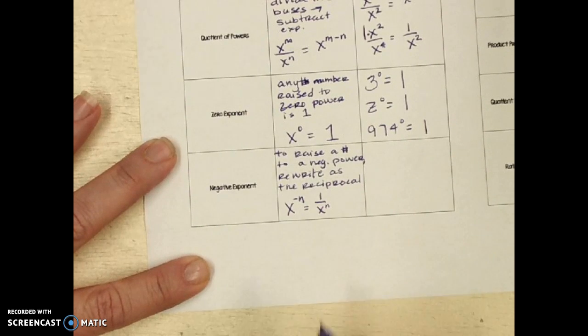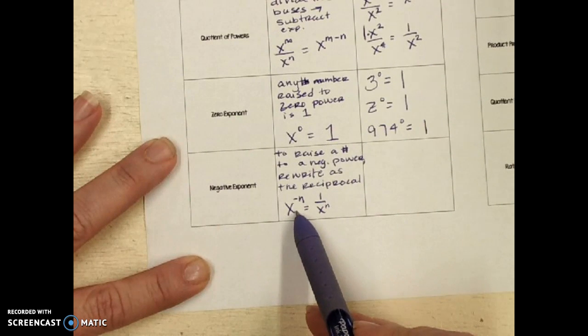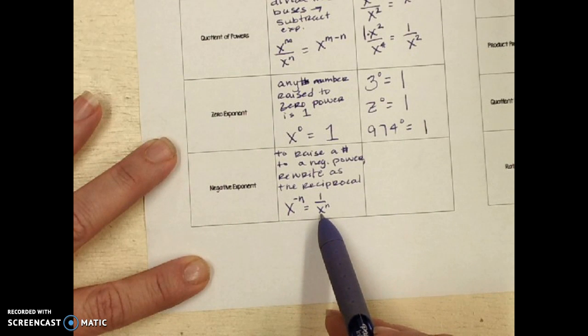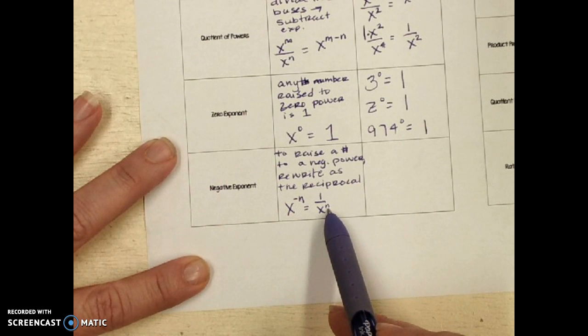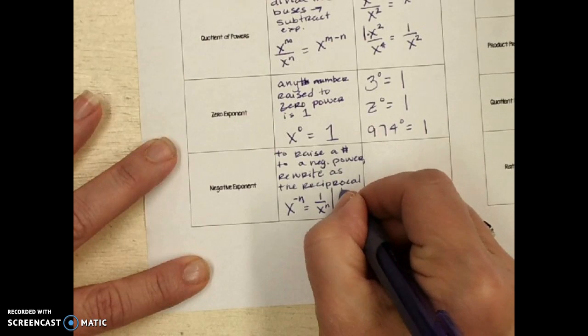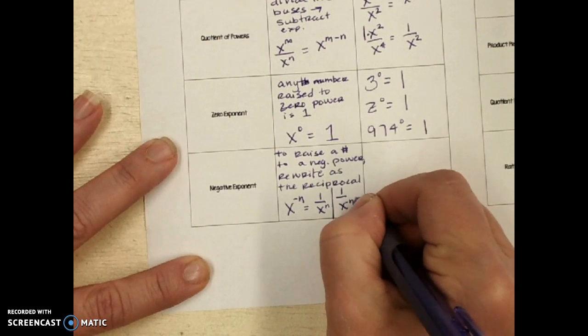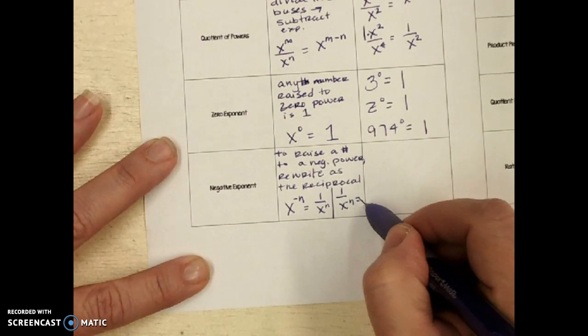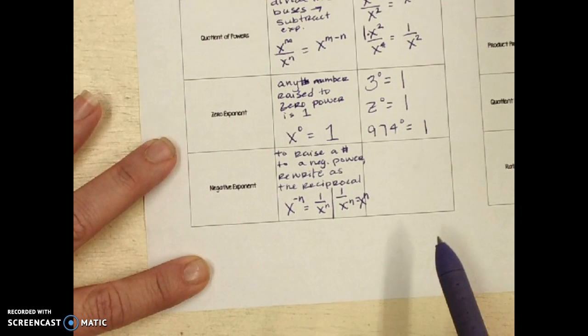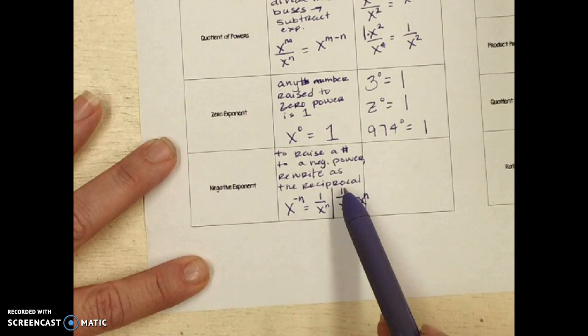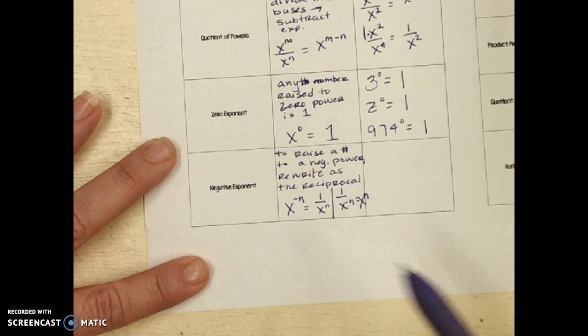If you take that you're raising to a negative power, you flip it and make the exponent positive. If I had 1 over x to the negative n, then I'm going to flip that and have x to the positive n, writing the reciprocal. 1 over x is just x, and so you just write the reciprocal.